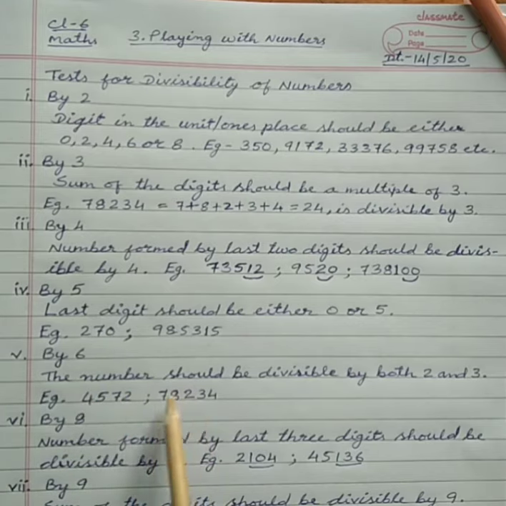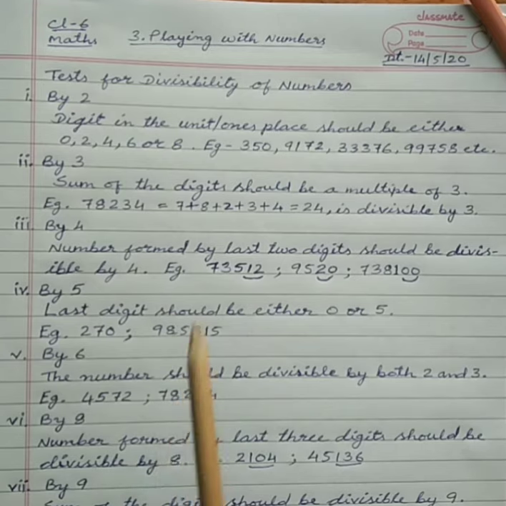Similarly here, it is divisible by 2. And if you add all the digits, you will find that 7 plus 3, 10, 8 plus 2, 10, so 10, 10, 20, and plus 4, 24. So 24 is divisible by 3. So we can say that this number will be divisible by 6 also.